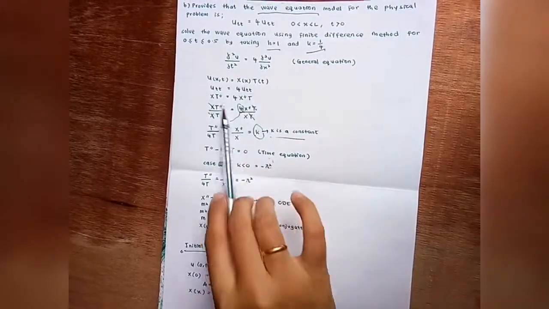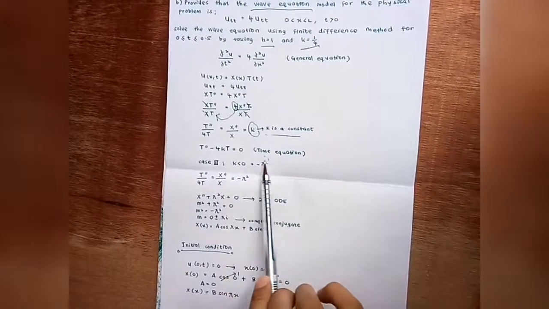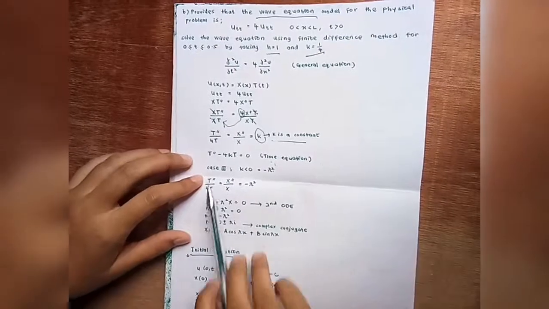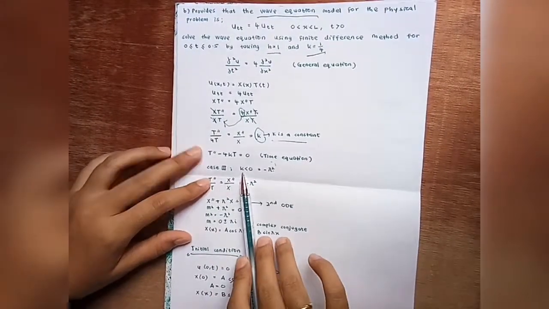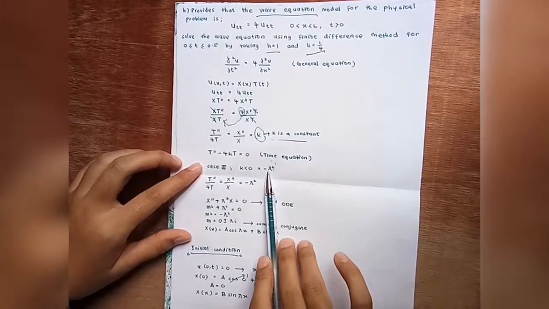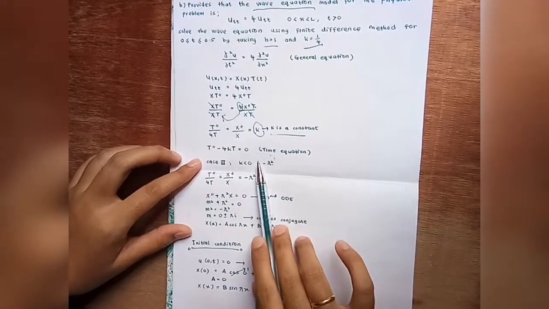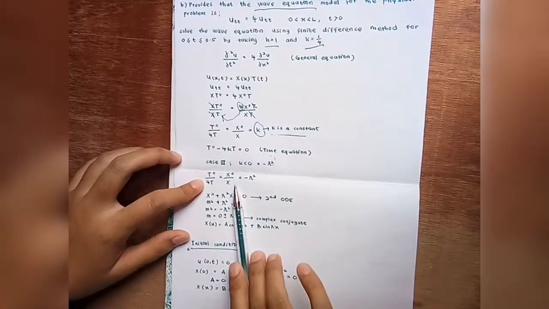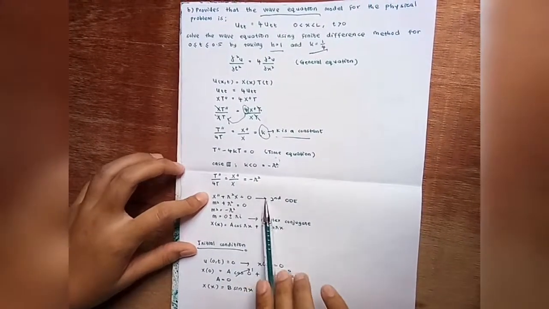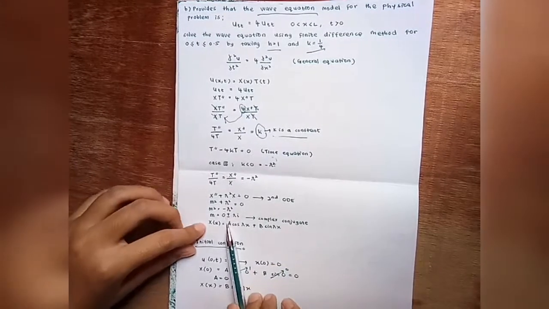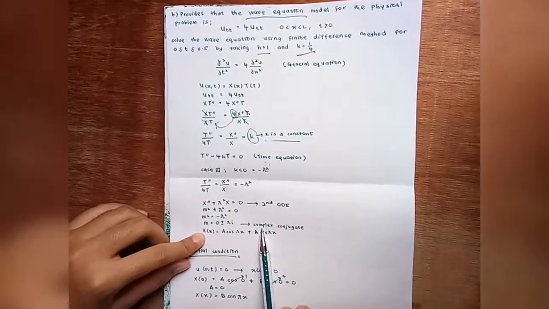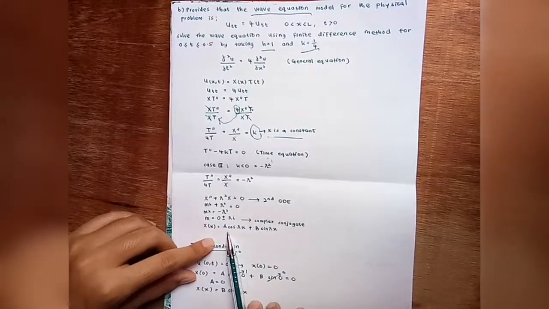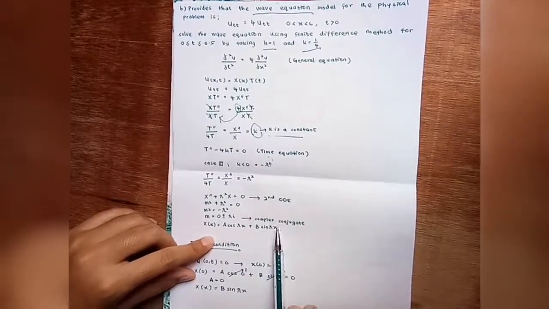From that, we solve to get the time equation where k is a constant. Then we use case 3, which is k less than 0, and the value of k less than 0 is negative lambda squared. So we solve to find the root using the second-order ODE. So we will get complex conjugate roots, and the equation is X = A cos λx + B sin λx.